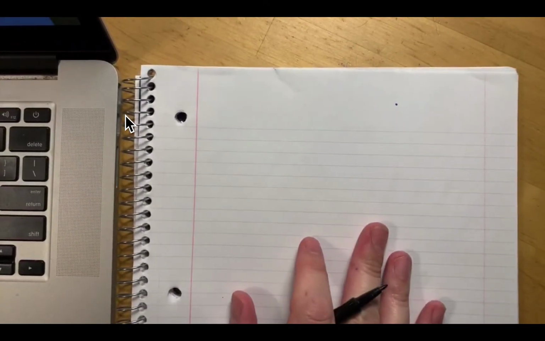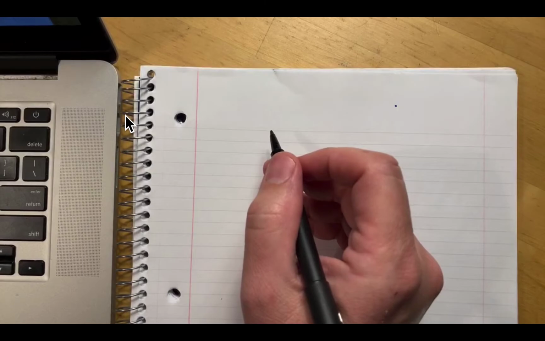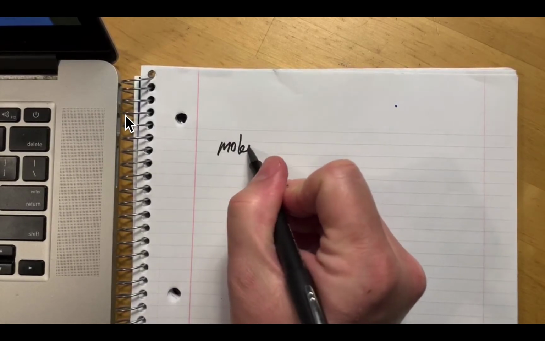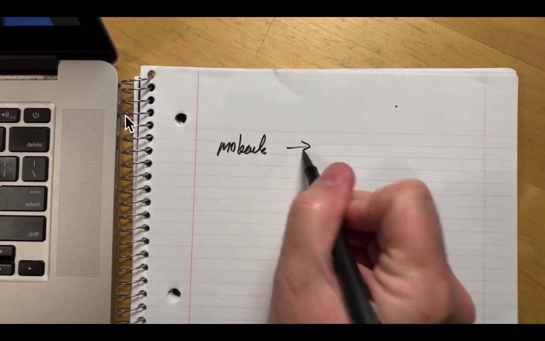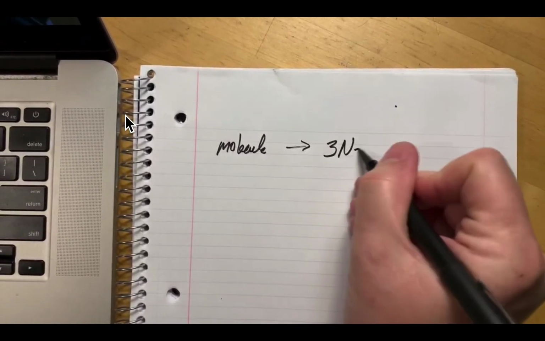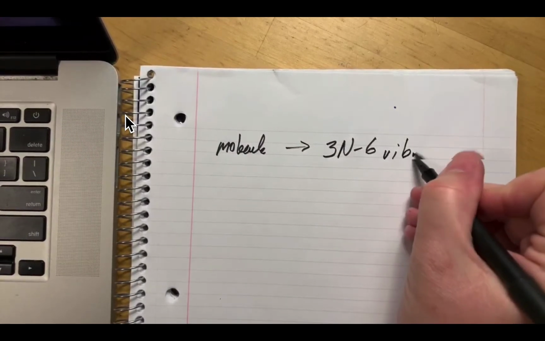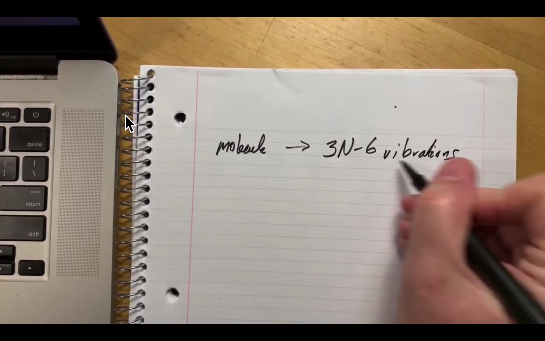But then the symmetry simplifies the whole process for us. So what the symmetry is going to do is, we've got a molecule, and we figure out, let's say it's nonlinear, that it has 3n minus 6 vibrations.